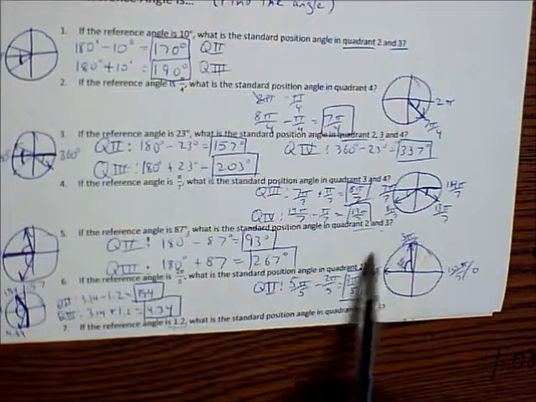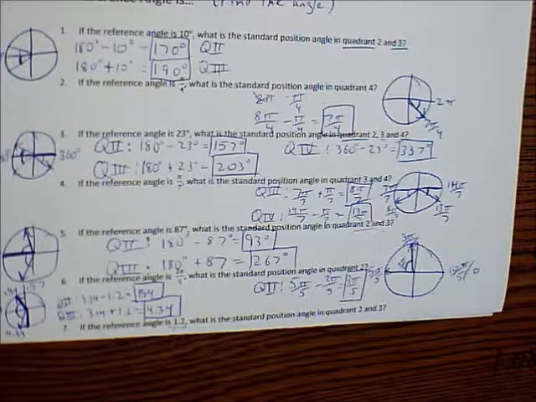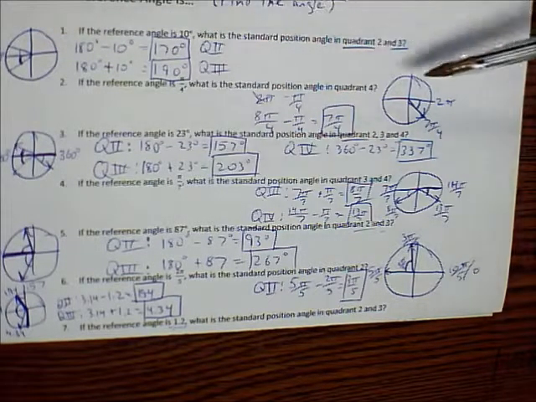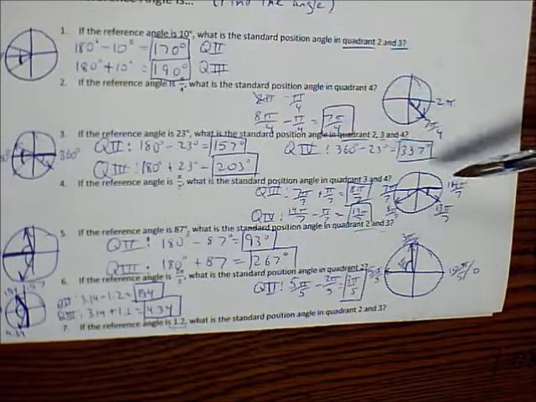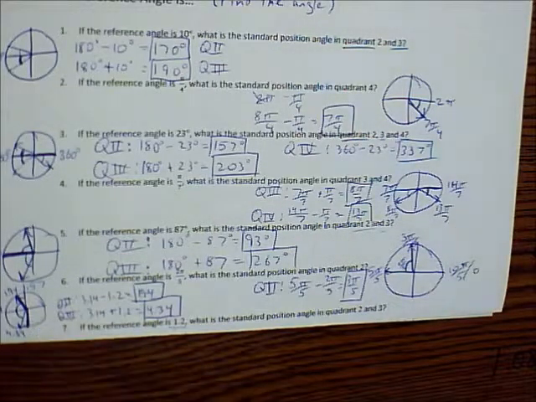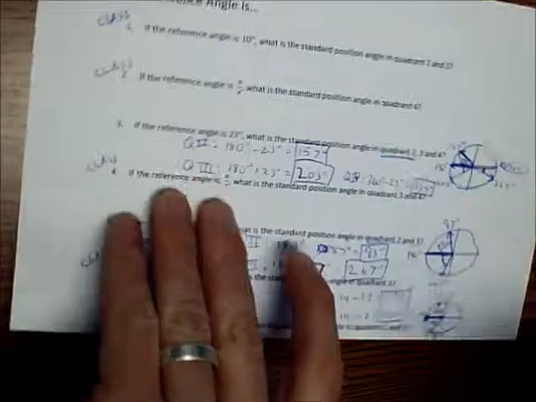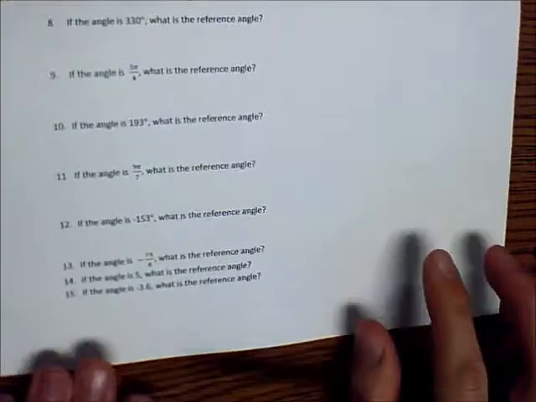Number 6 is right here. Number 7 is over here. So there's 1, 2, 3, 4, 5, 6, 7 on alternating sides. Great. Now let's look at the rest of this page.